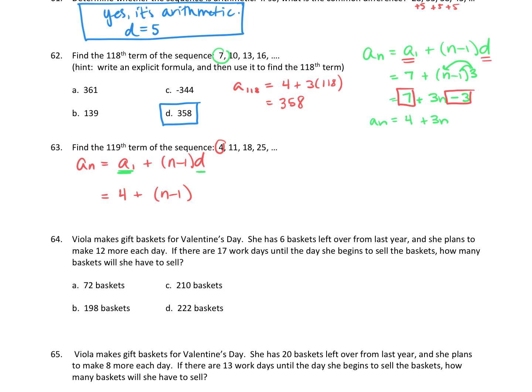What are we increasing by or decreasing by? In this case, it's increasing, so it will be positive. To get from 4 to 11, we would add 7. To get from 11 to 18, we would add 7. To get from 18 to 25, we would add 7. So our common difference is a positive 7.